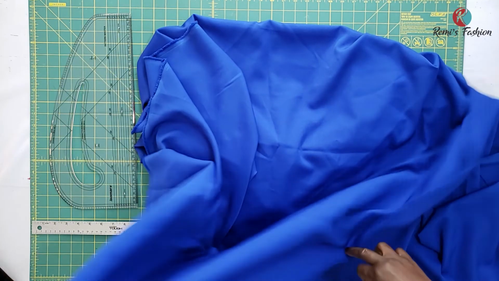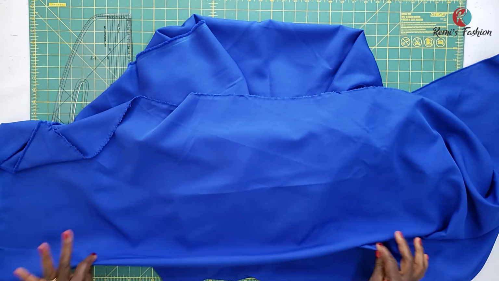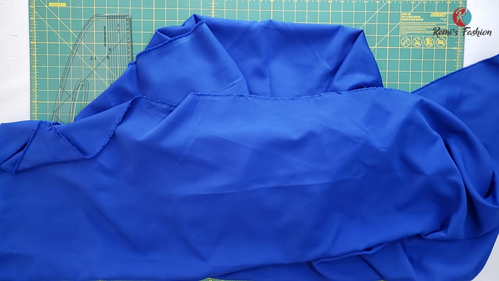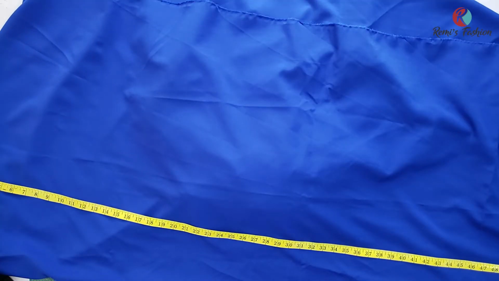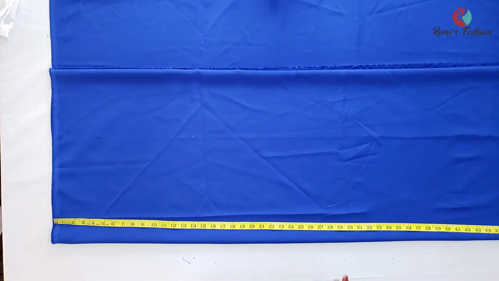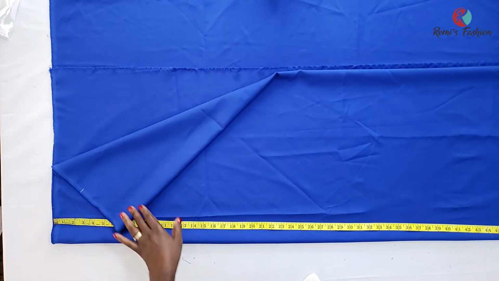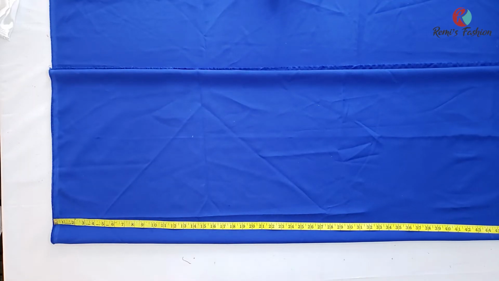So I'm going to measure 67 inches. But I'm just going to approximate it to 70 inches, and then I will cut and put on fold. So now I'm going to fold my fabric, and I'll come back and show you what it looks like. So I have folded my fabric into 4. I folded into 2, and then I folded again into 4 after measuring out 70 inches.